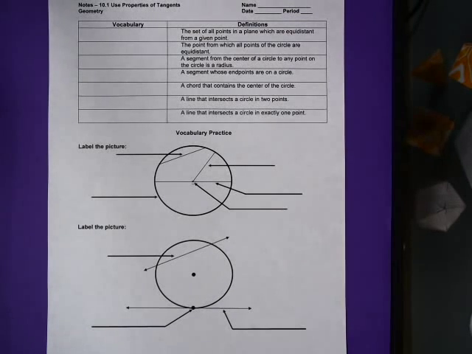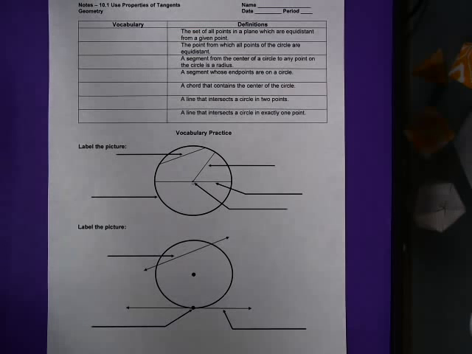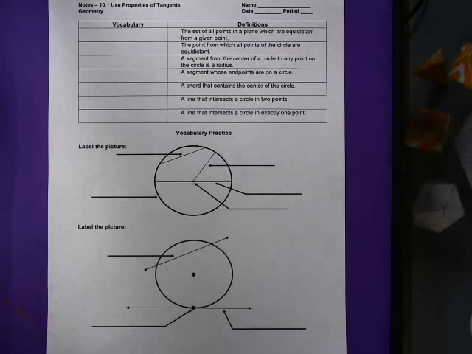All right, students, today we're going to start our chapter on circles. In the first section that we're going to go over, notes 10.1, we're going to use the properties of tangents. So, to understand that concept better, we need to review some vocabulary and some properties of circles.